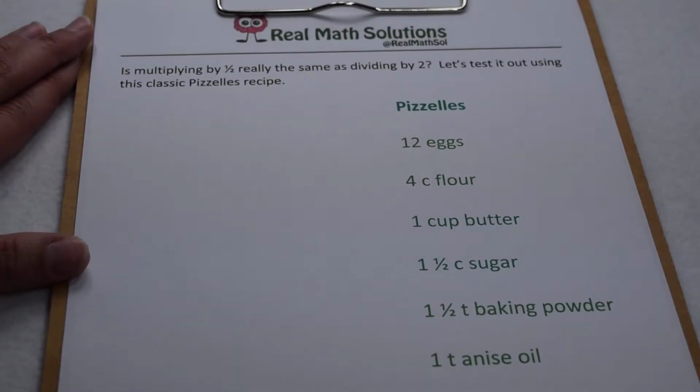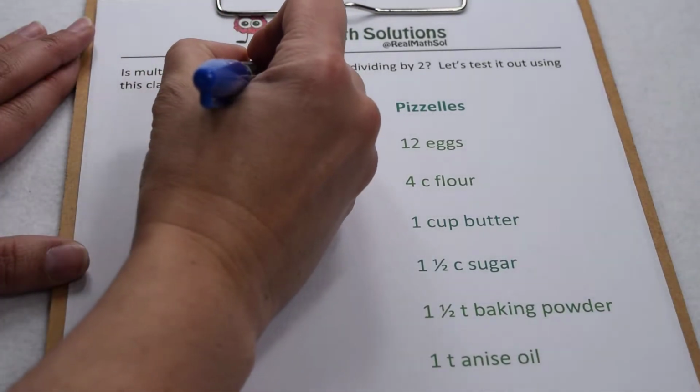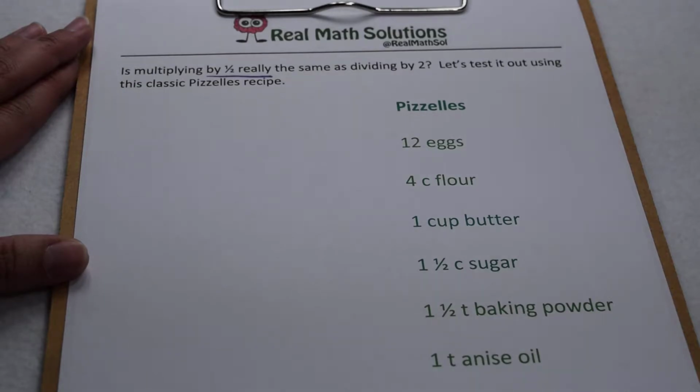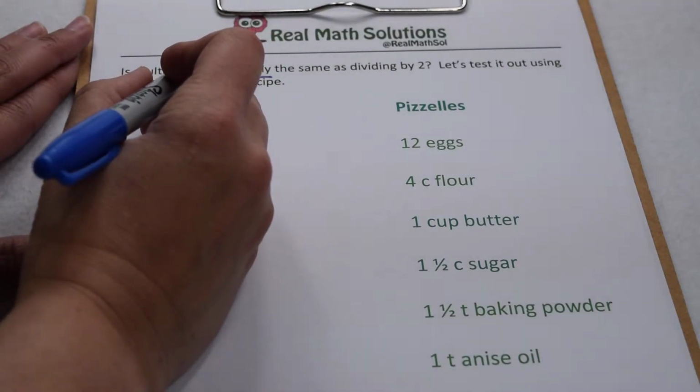It's the holiday season and we're working on our holiday baking. Our recipe for pizzelles makes way more than we need, so we want to see if cutting a recipe in half is really the same as dividing it by 2. Well, let's start by multiplying all of our ingredients by 1/2.